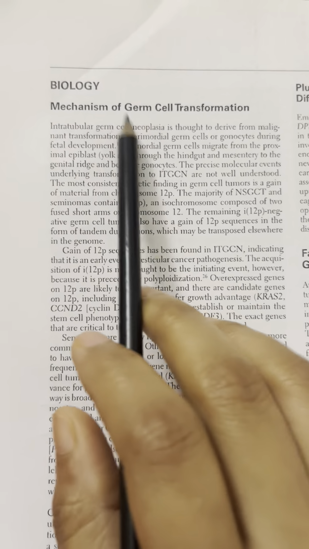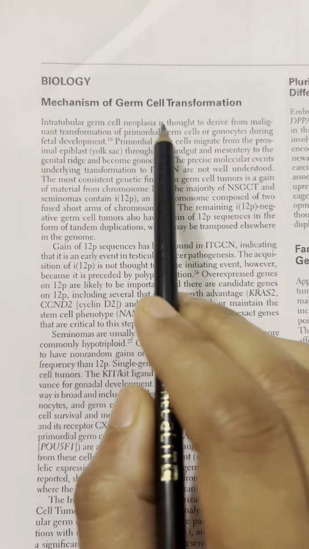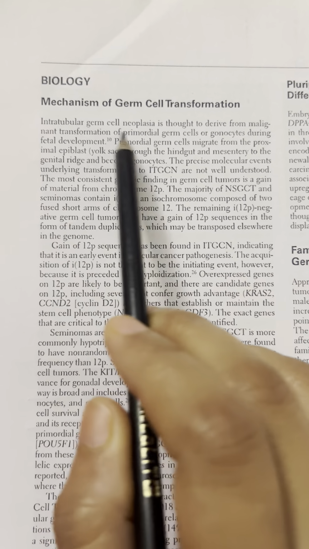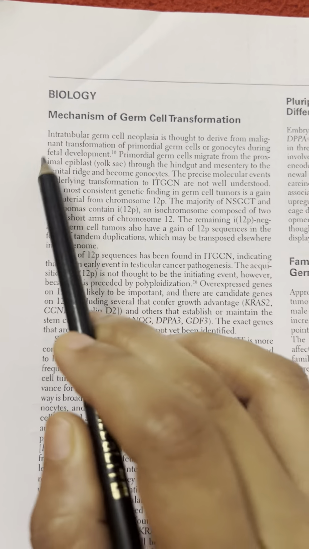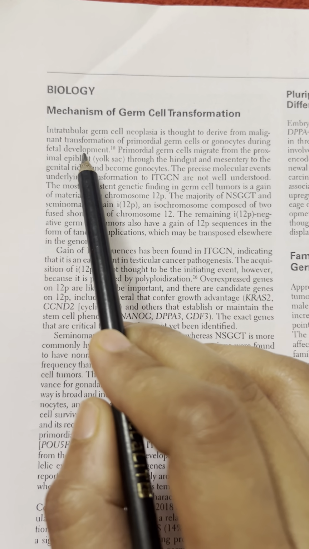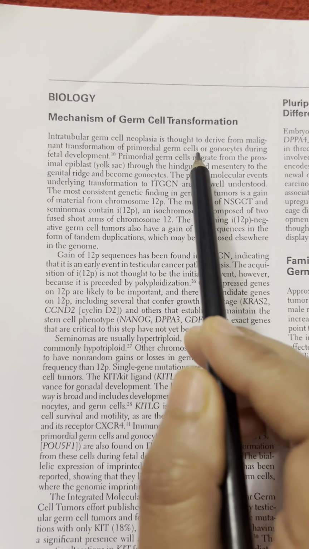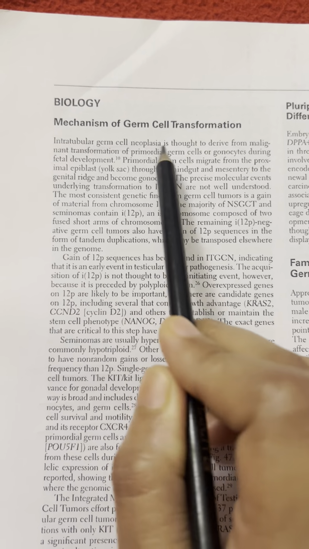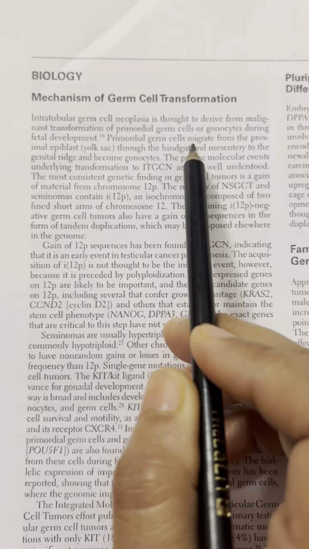So, biology: mechanism of germ cell transformation. Intratubular germ cell neoplasm is thought to derive from malignant transformation of the primordial germ cells or gonocytes during fetal development. So there are gonocytes or primordial germ cells, out of which there is malignant transformation and intratubular germ cell neoplasm, ITGCN, is formed.